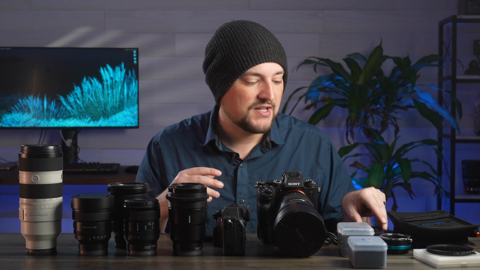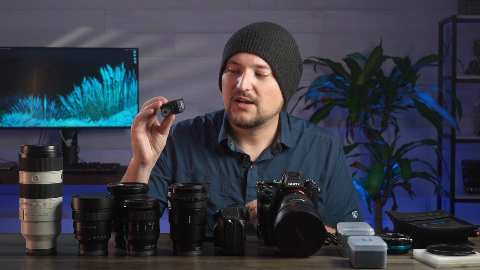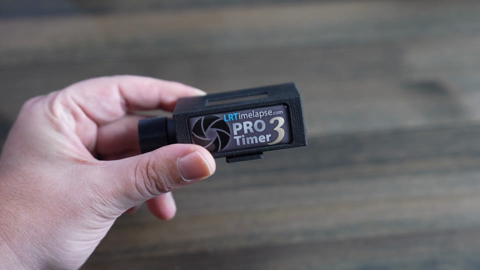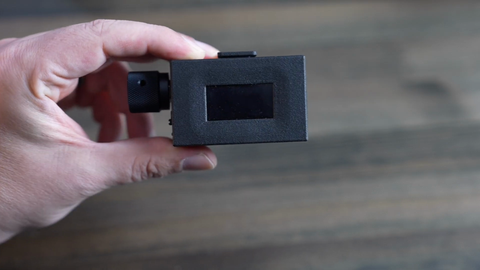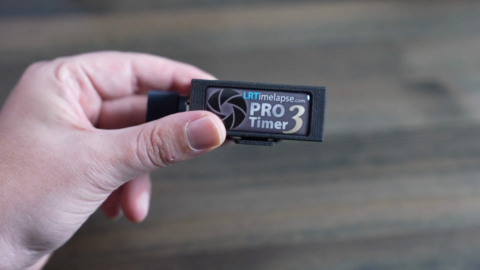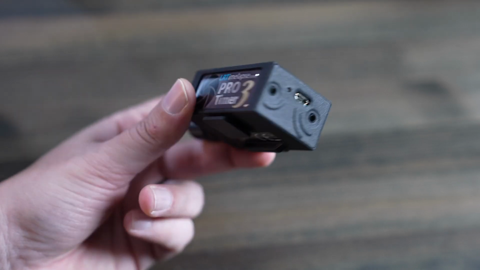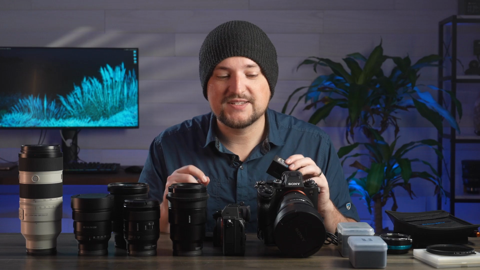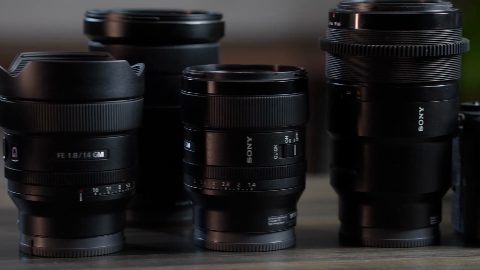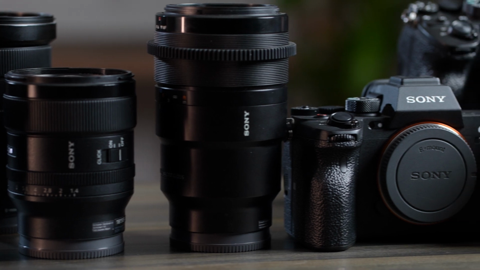The last accessory I want to talk about is how to create faster intervals. In the last chapter, I talked about how you could potentially do half-second or even faster intervals, and using a device like this, which is the LR Timelapse Pro Timer 3, you can connect it to your camera and have it fire the camera off in half seconds or even faster intervals. So if you're looking to do something very specialized, this is a tool that's going to allow you to do that and really make your life that much easier. So that's the breakdown for gear when it comes to camera, lenses, and filtration.